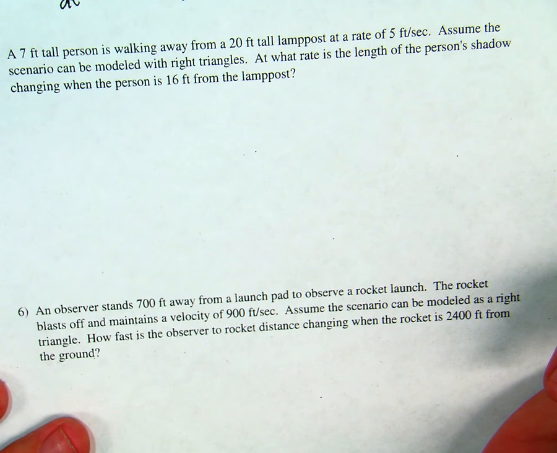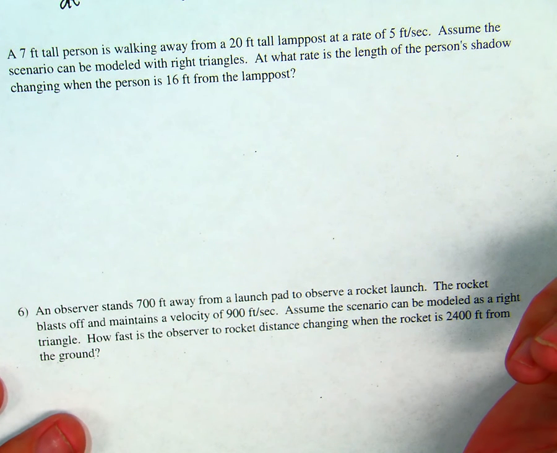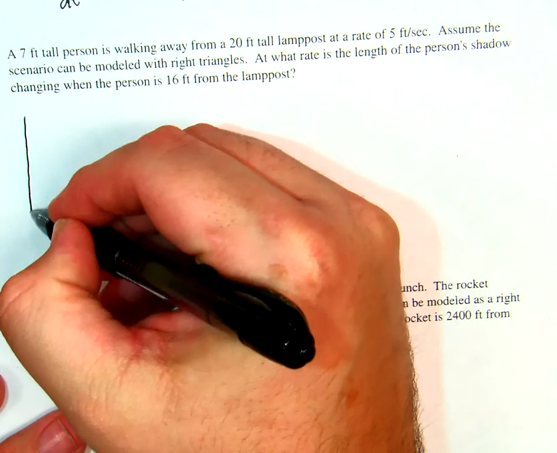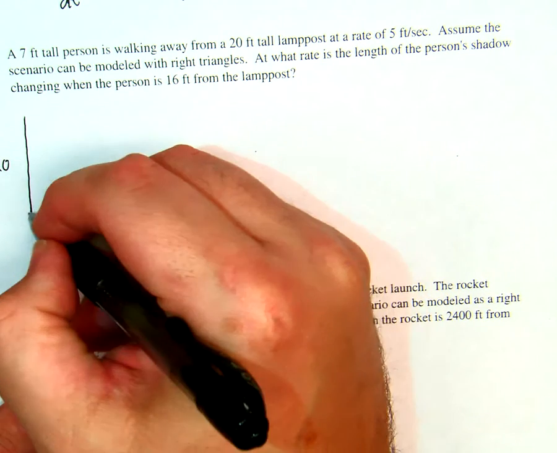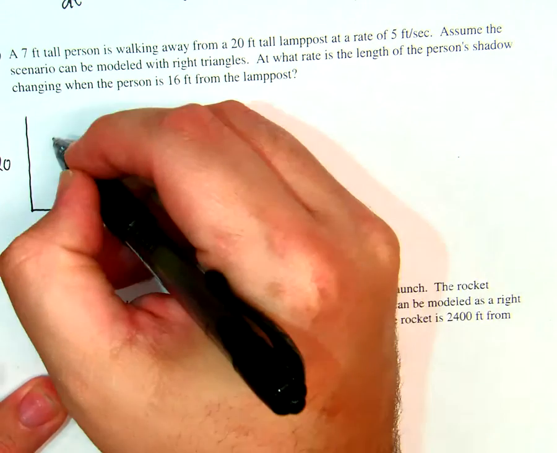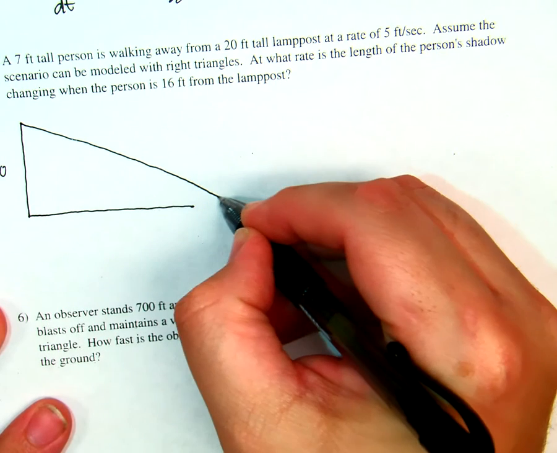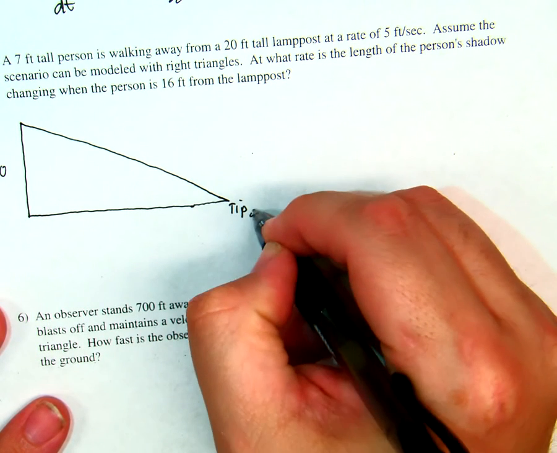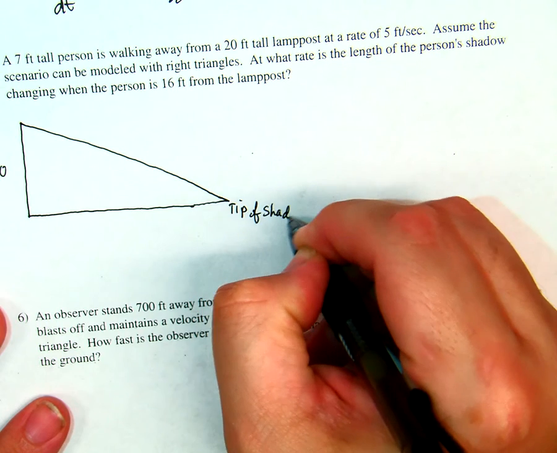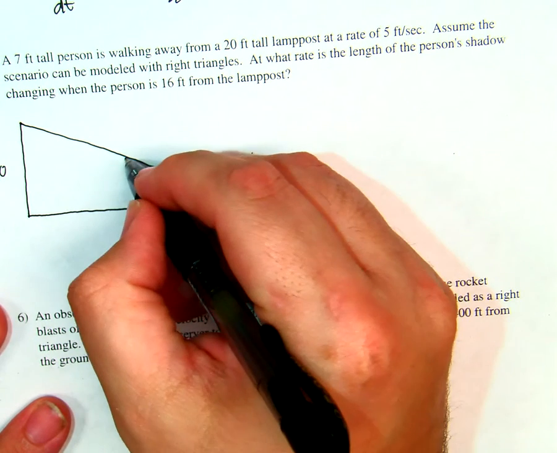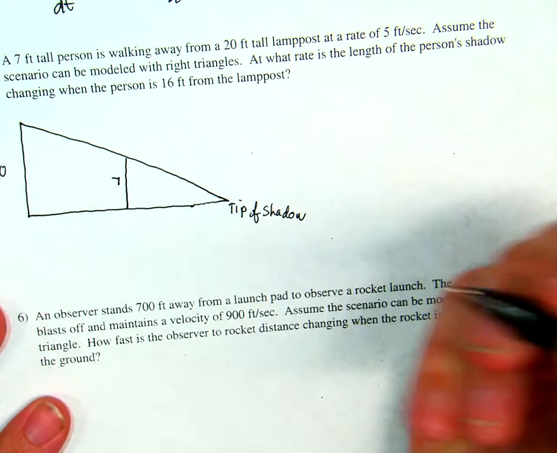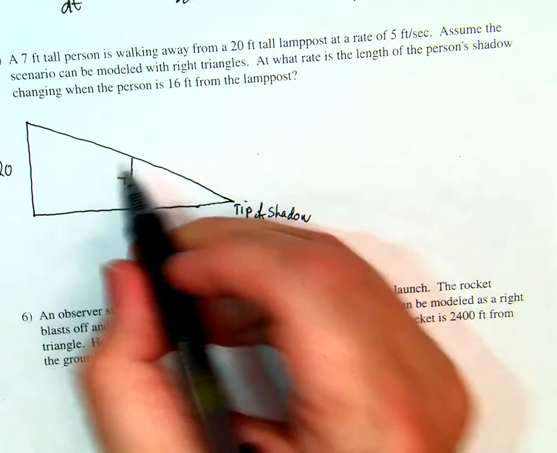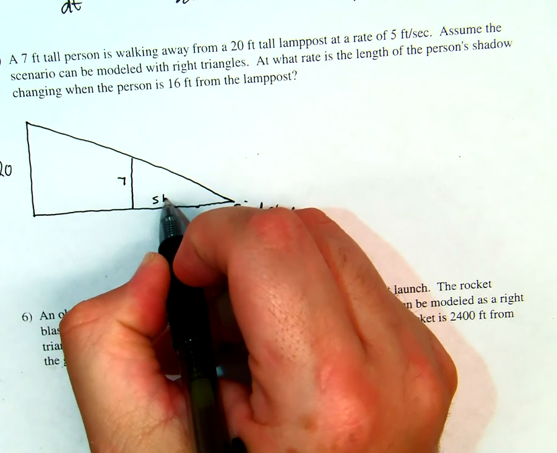So if this is 20, here's what's going on. Because this would be the tip of the shadow. There's your 7-foot tall guy. So over here is your shadow, because the light is going this way. So he'd be blocking the light there.